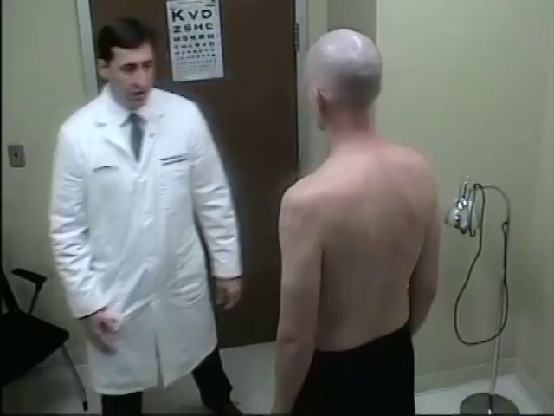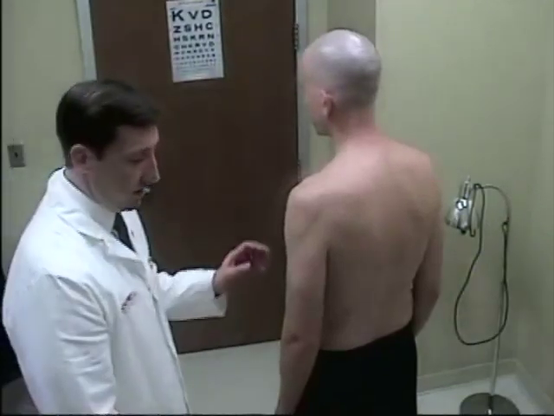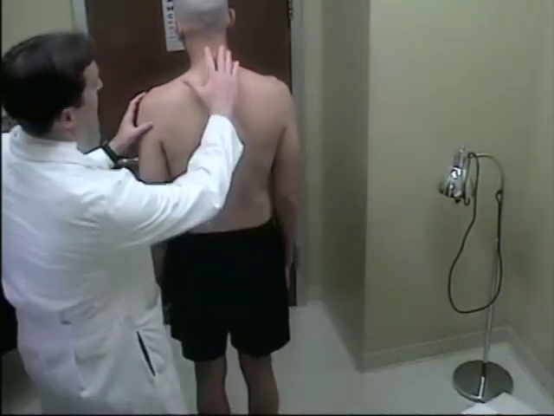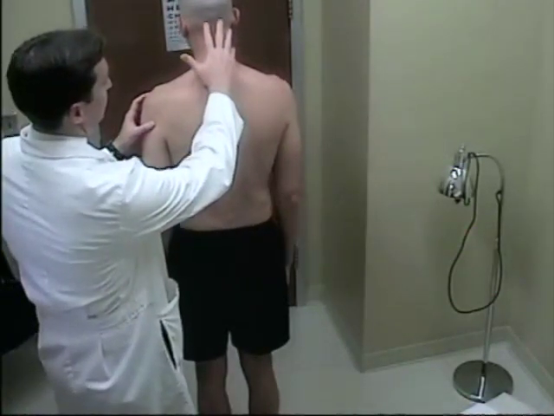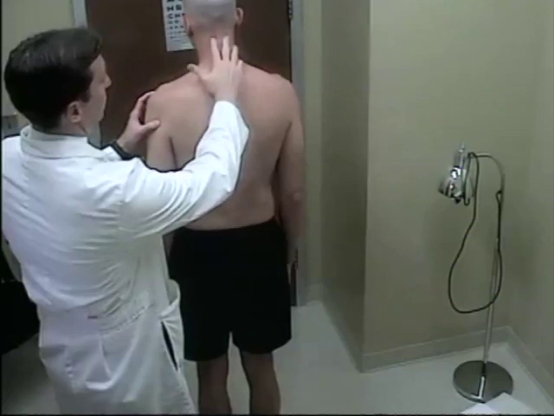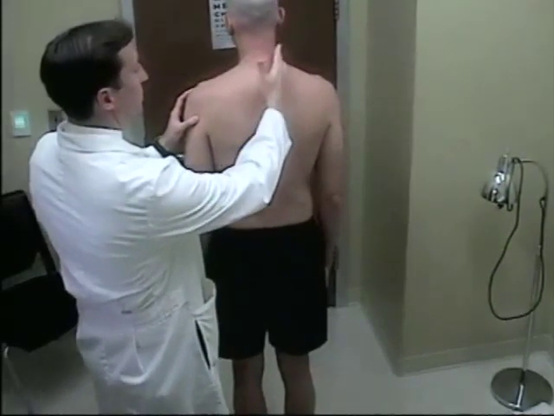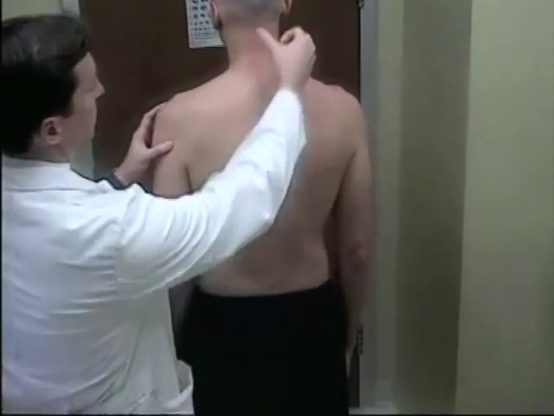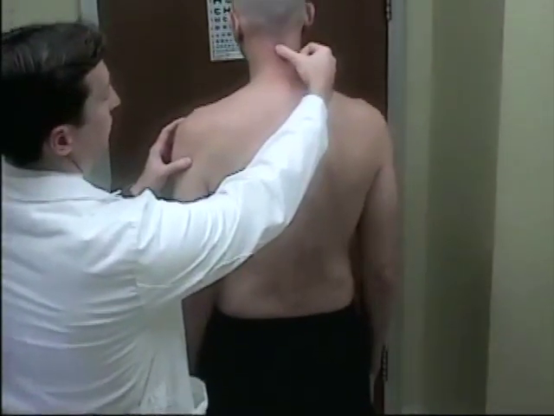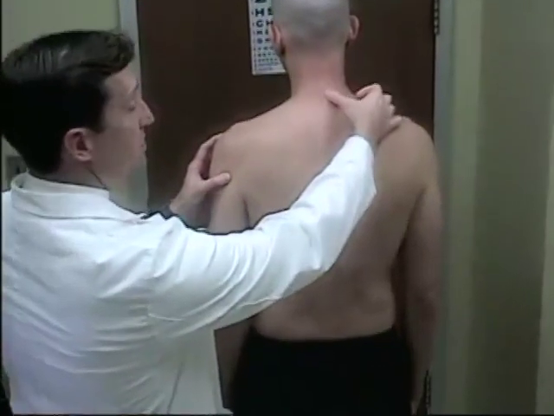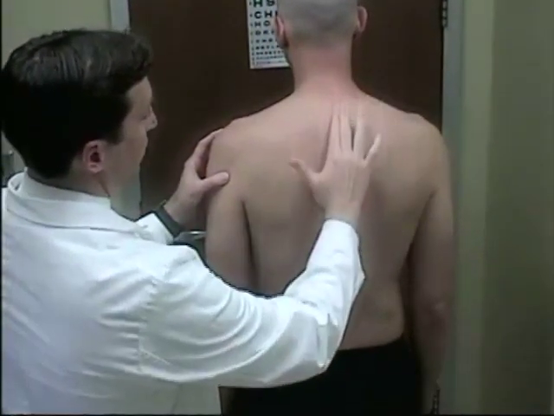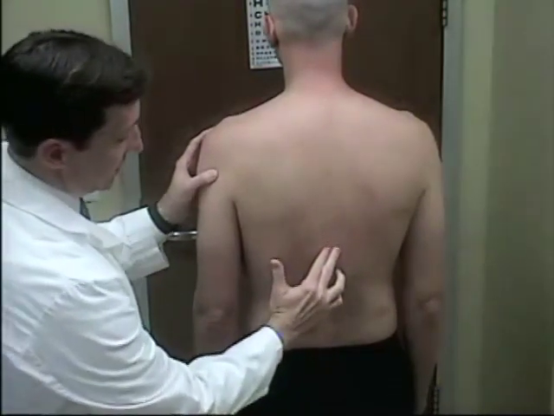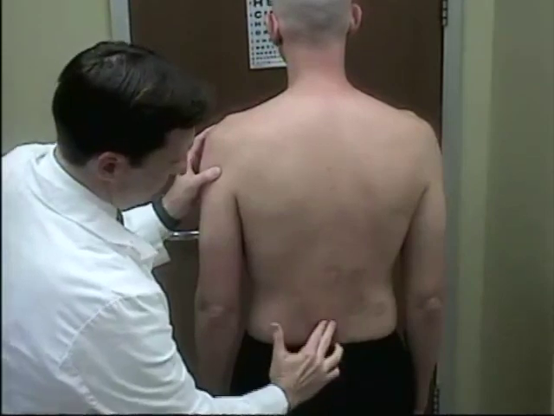So after inspection, you're going to move on to the palpation portion of the examination. If I could please have you take a step forward. You're going to want to start with the base of the occiput here, feeling for any muscle tightness along here or tenderness. You're also going to want to feel midline for any step-offs, and move your way all the way through the spine midline, feeling all the spinous processes throughout.